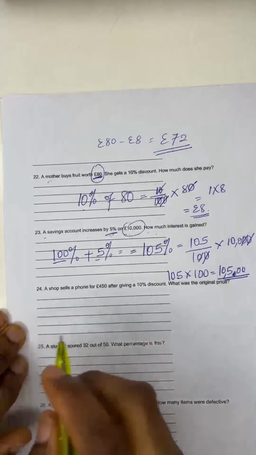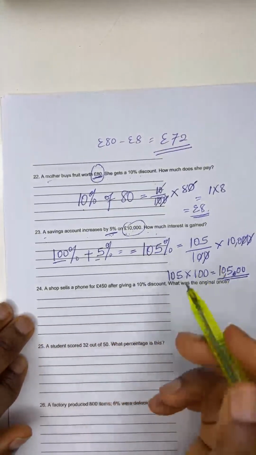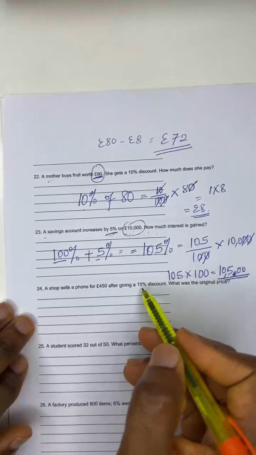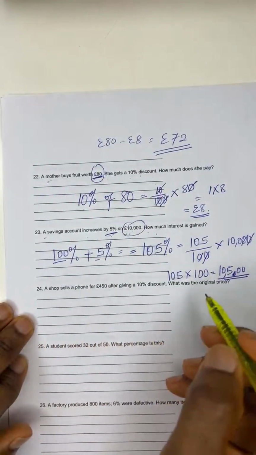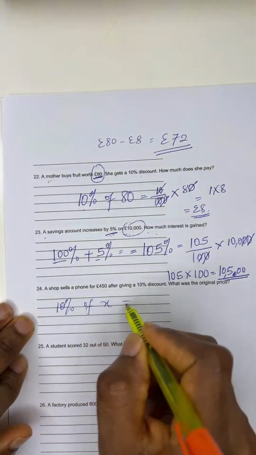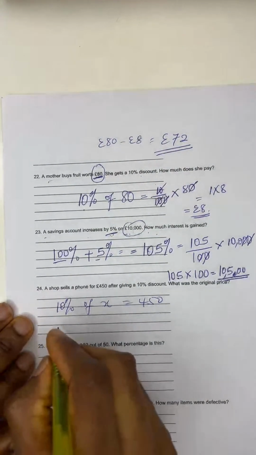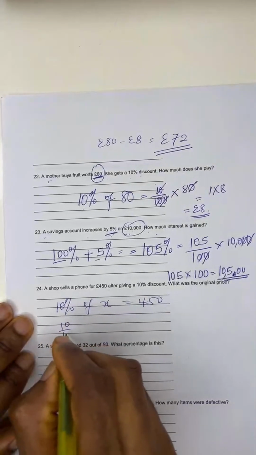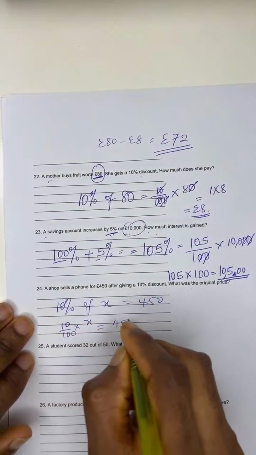So what do you have to do? Let the actual price be X. So we have 10% of X is equal to 450. Basically, if you use your mind, you can know that the actual amount will be 500. So we have 10 over 100 times X is equal to 450.